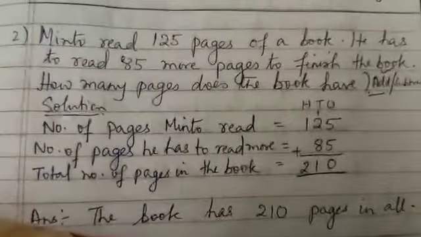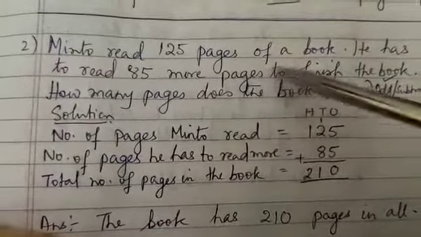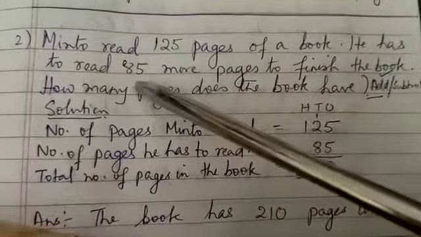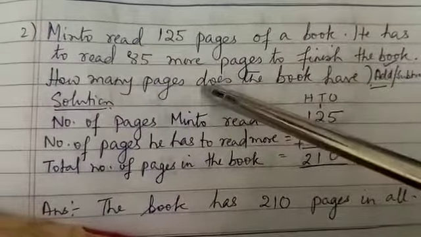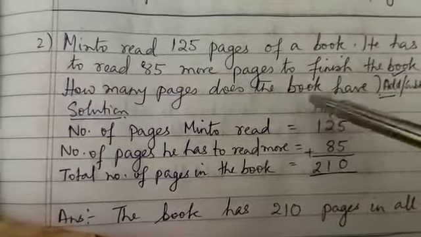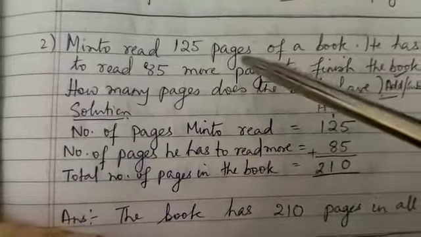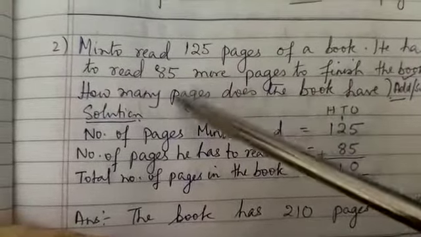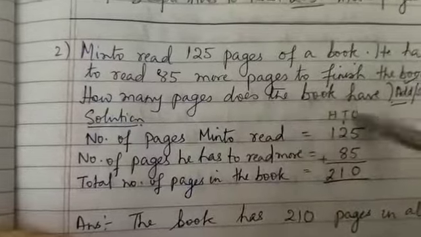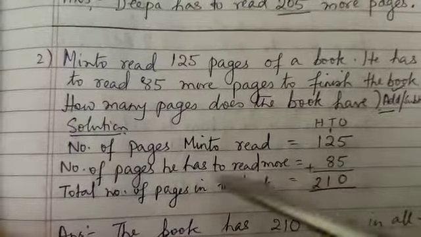Number 2. Mintu read 125 pages of a book. He has to read 85 more pages to finish the book. How many pages does the book have? What you have to do? You have to add. He has read this many pages. He has to read this many more pages. So total number of pages in the book, you have to add.